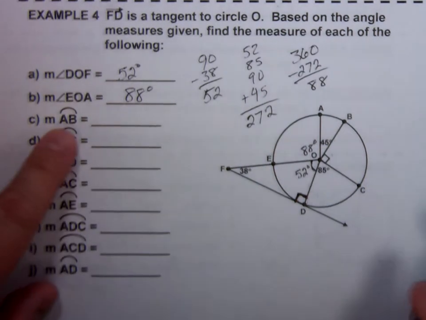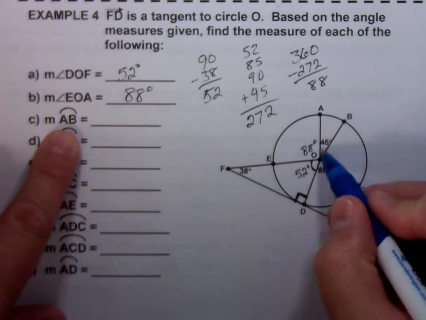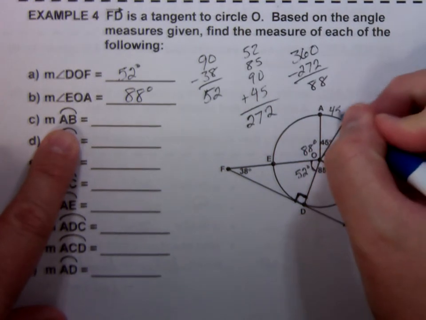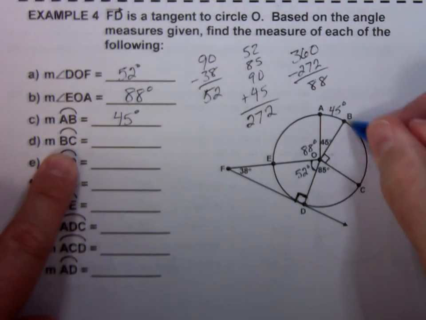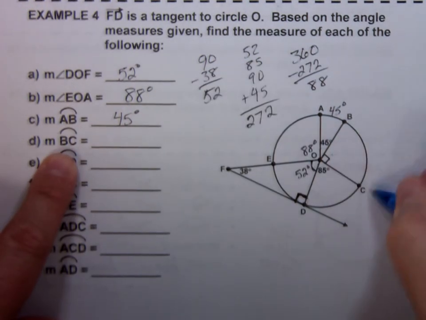Alright, so the measure of arc AB, well, the central angle is 45, so the arc is 45. The measure of arc BC, central angle is 90, so arc BC is 90.